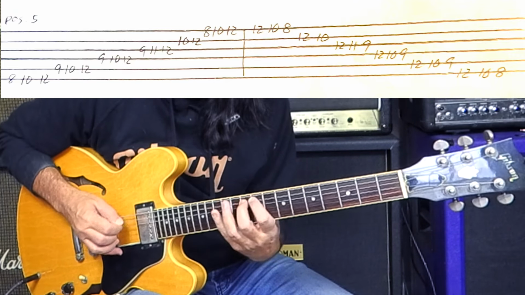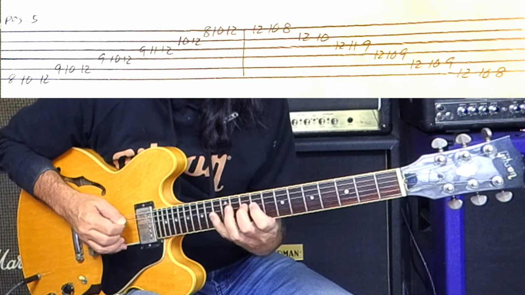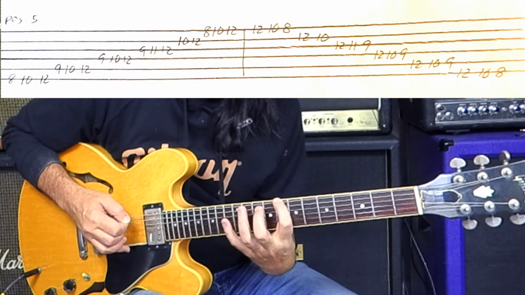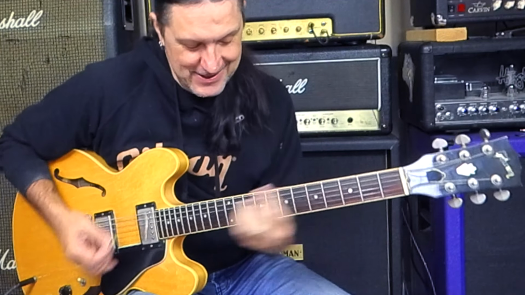Slowly. Ends on a C. Then back to G or E minor.